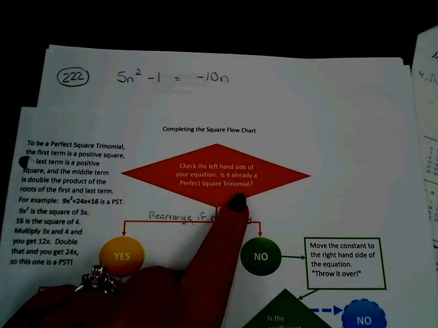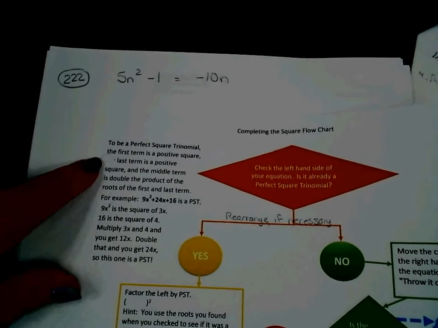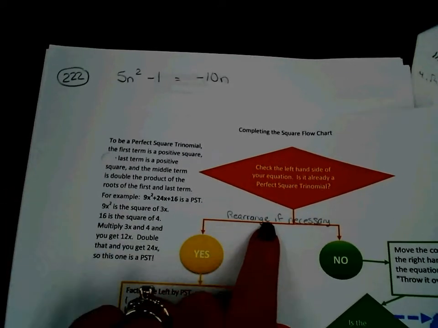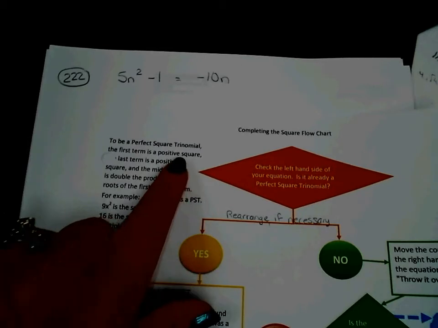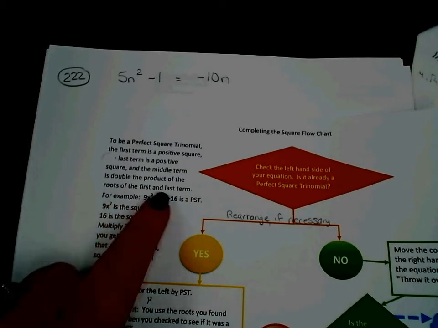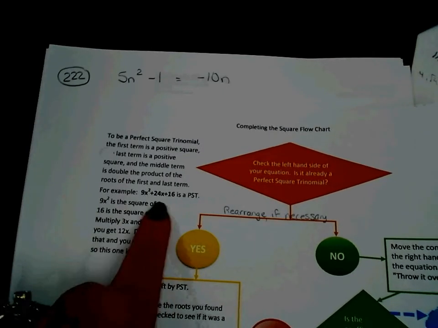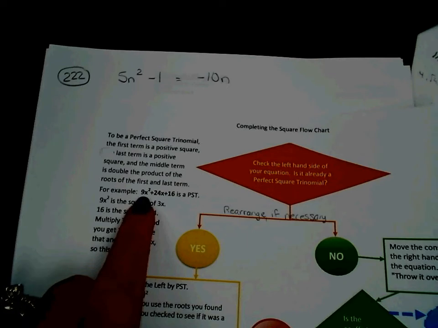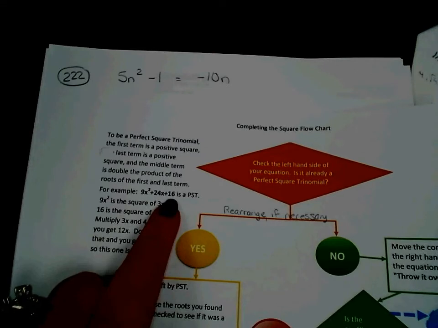And right over here I've given you the definition of a perfect square trinomial. Mine has a hole punch here, and if you print yours out, I actually typed that in. This is an old one that I've tweaked. You can see down here I've added some words too. To be a perfect square trinomial, the first term is a positive square, the last term is a positive square, and the middle term is double the product of the roots of the first and last term. And then I give you an example. Okay, 9x squared is a square, 16 is a square, that is 3x times 3x, that is 4 times 4, 3x times 4 is 12x, doubled is 24x, so that works.